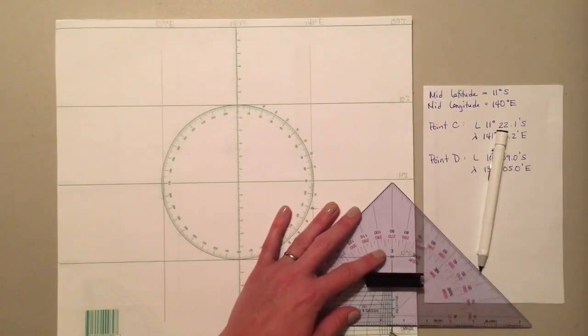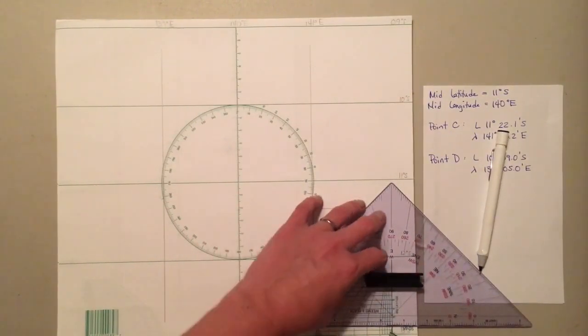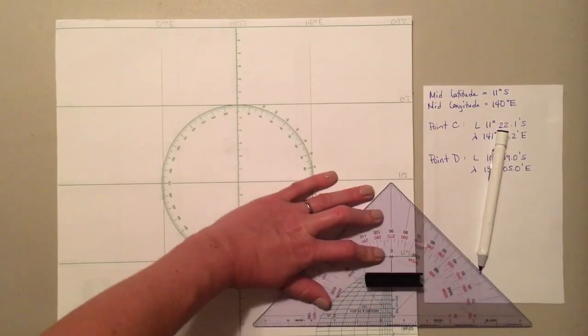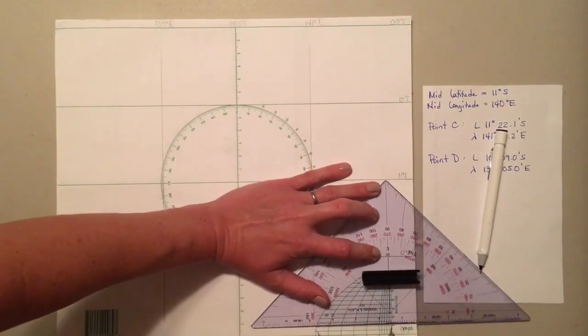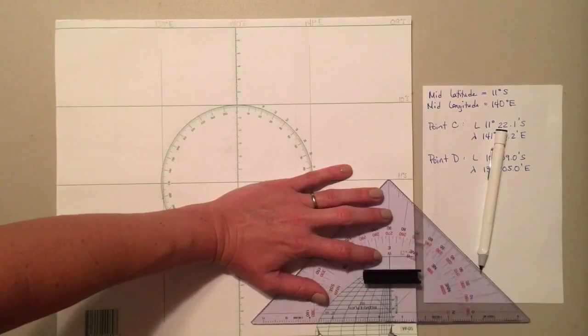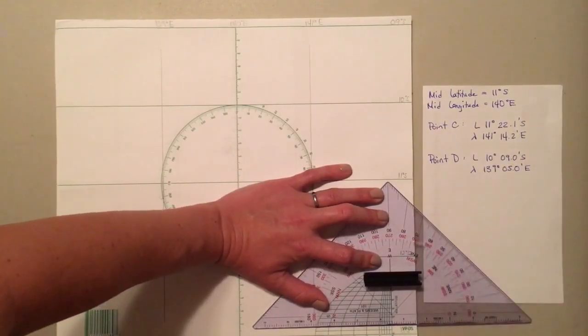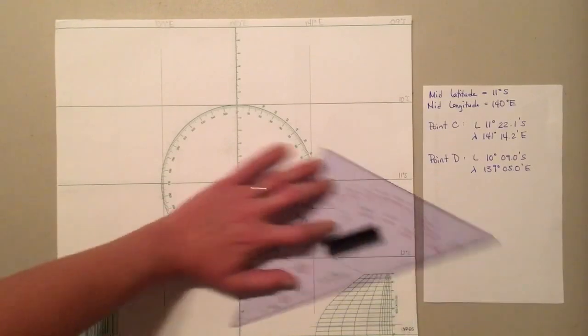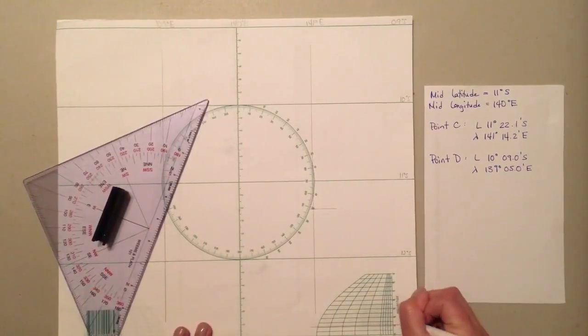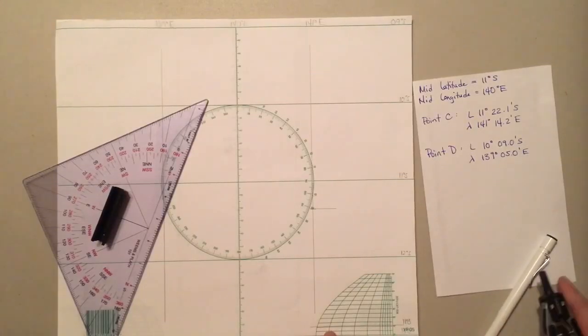I can make sure my triangle is lined up perfectly. This angle is not amazing for me. Excuses. Okay, so that looks just about right. 11. I label this 11 degrees south, and now I'm only picking my longitude off of that.